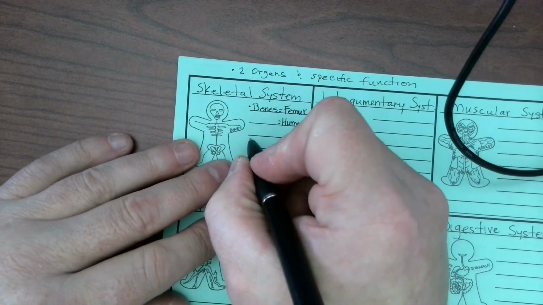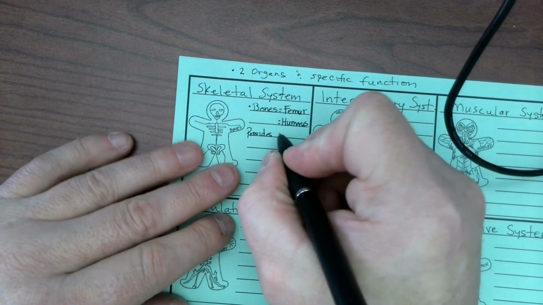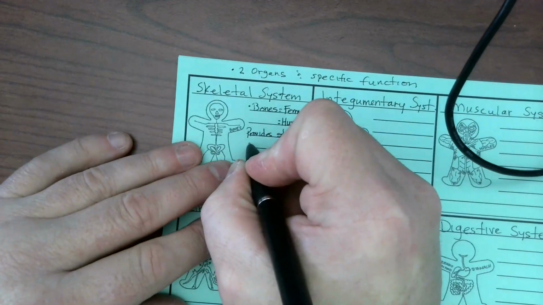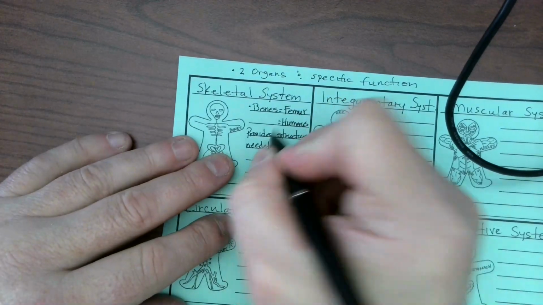The skeletal system provides structure needed for movement. Without bones, you wouldn't be able to move.